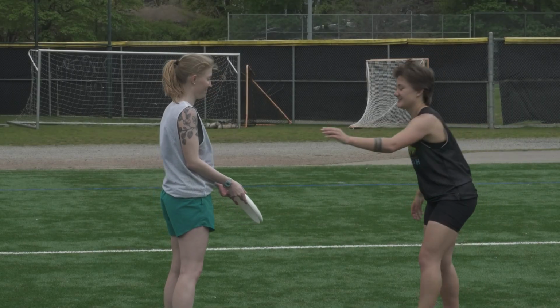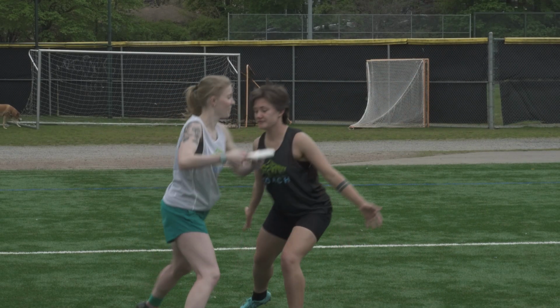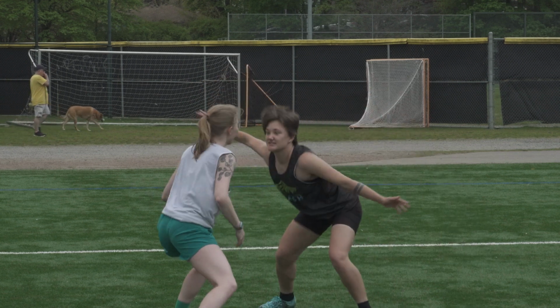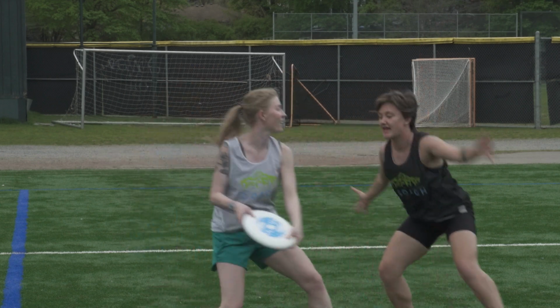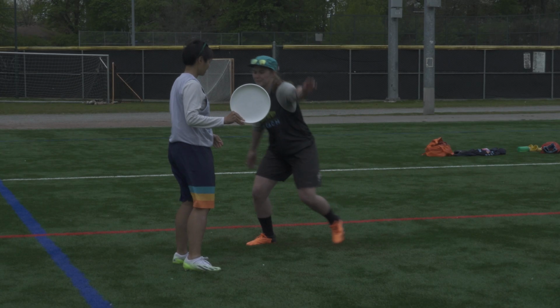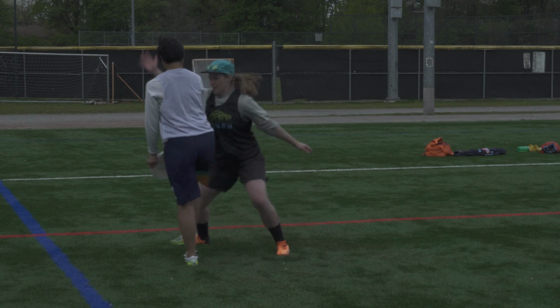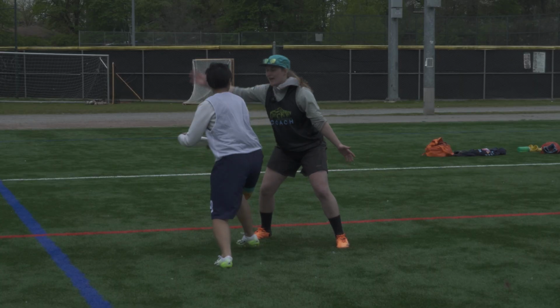2, counting too fast. Stalling 1, 2, 3, 4. You need to have a full second between each stall count. 3, standing too close to the thrower. You need to allow them at least the space of a disc between the two of you.